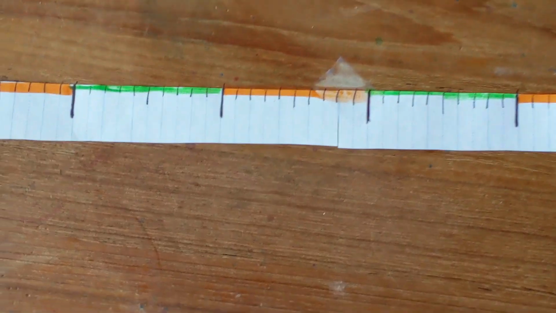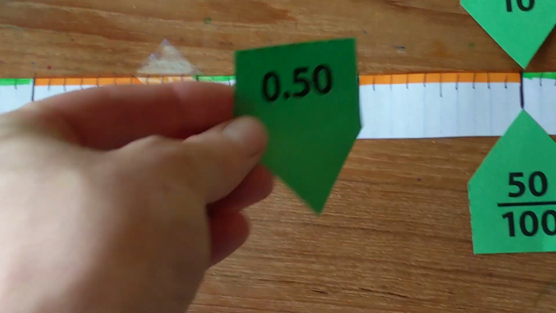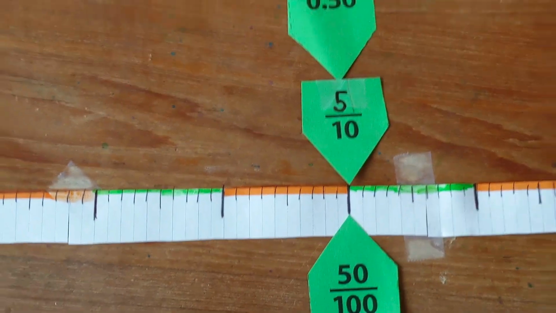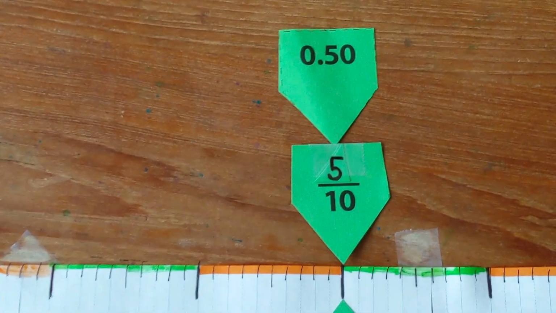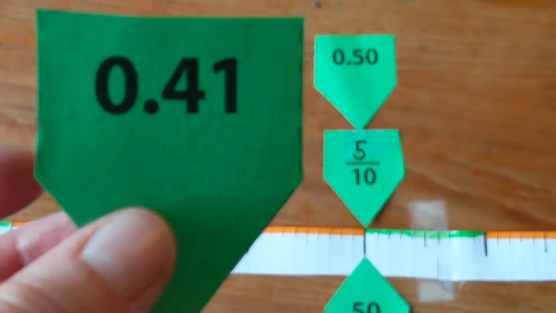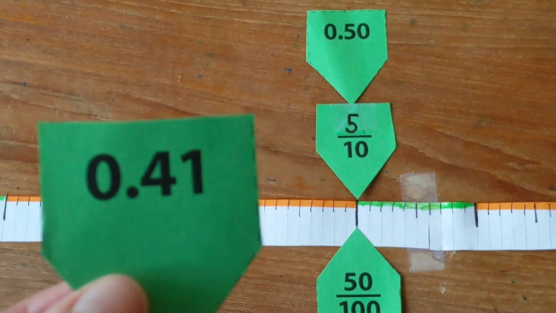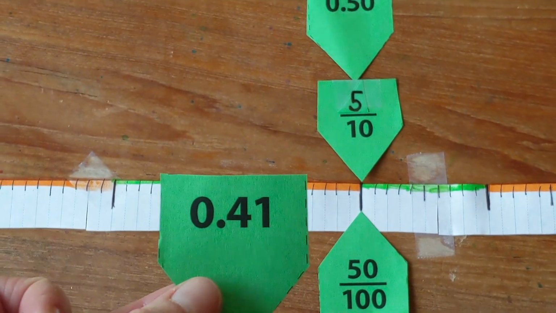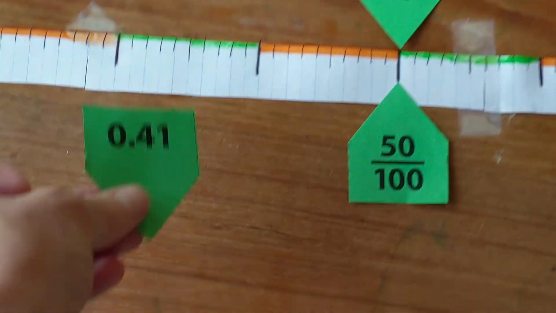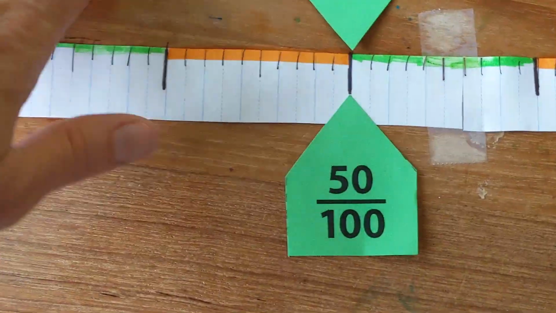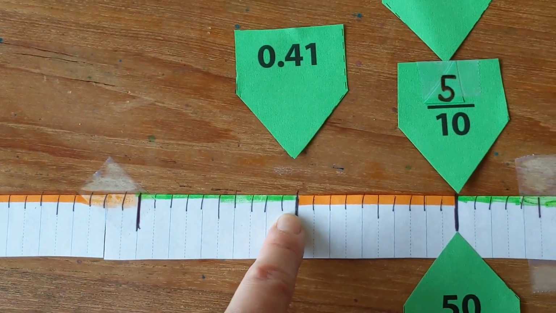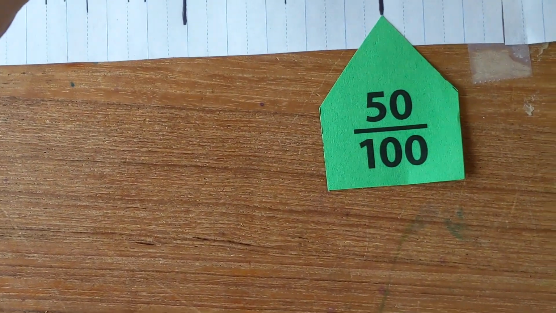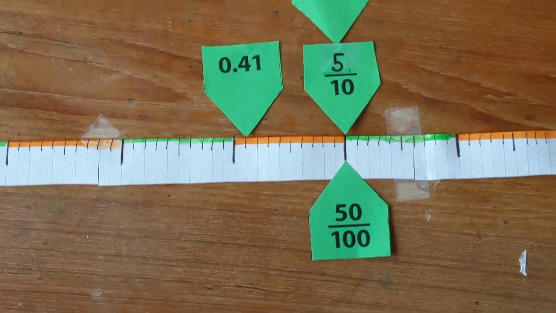Let's take a look at the form of a decimal and think of this also as 50 100ths written like that. What about the decimal 41 hundredths? We know that it's going to be less than 50 100ths and more than 4 tenths, and so we count 10, 20, 30, 40 100ths, and then 41 100ths placed right there.